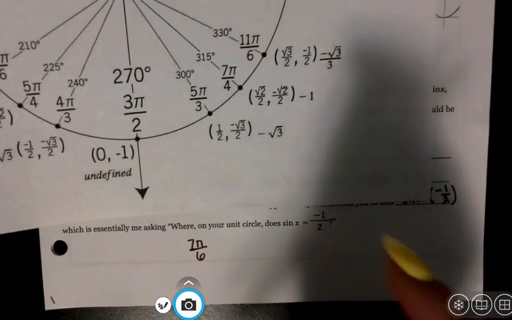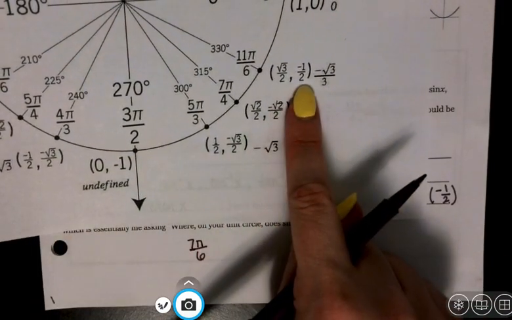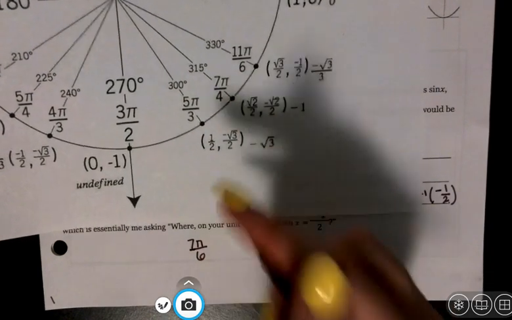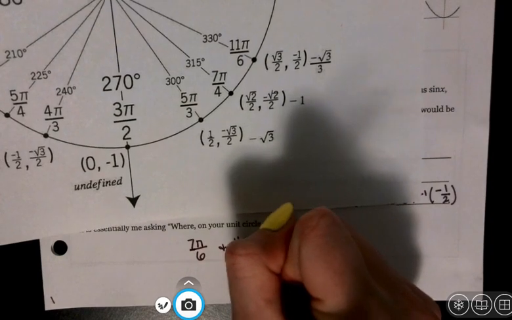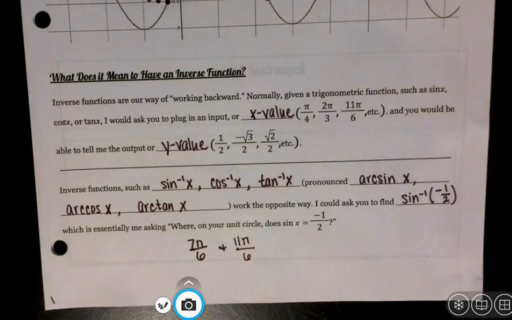I didn't continue around my entire unit circle, so I'm going to keep going. So we're looking at our y values, and I have another y value of negative 1/2. So this angle, 11 pi over 6, would also be able to answer that question.